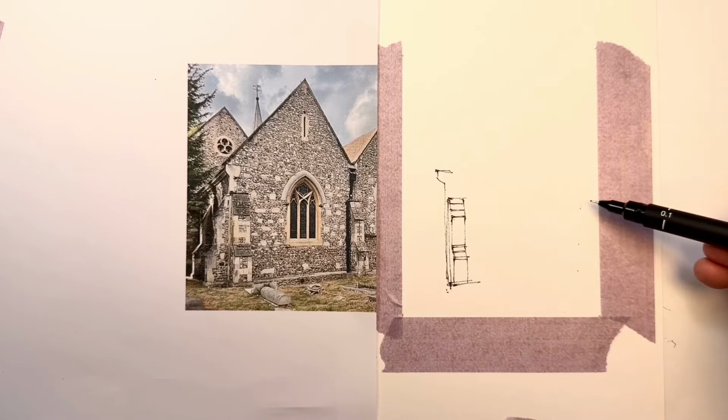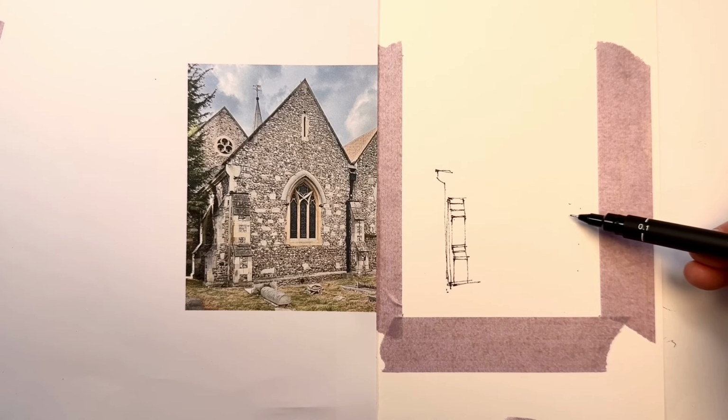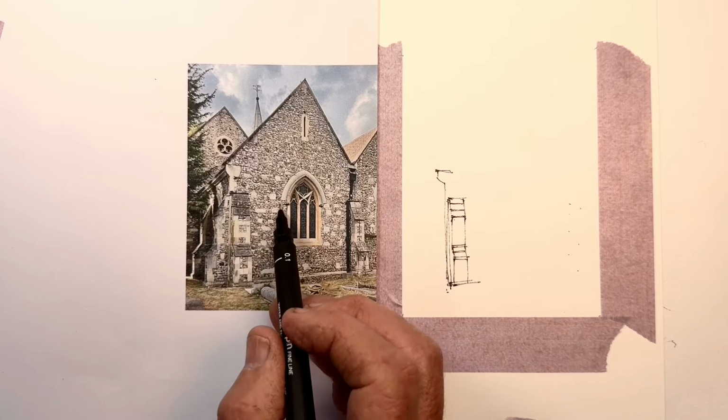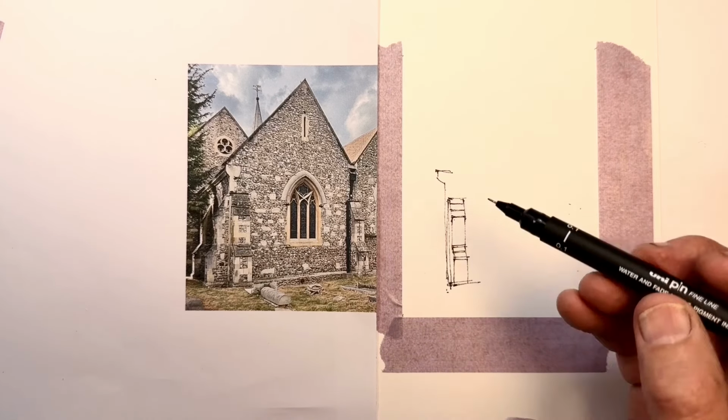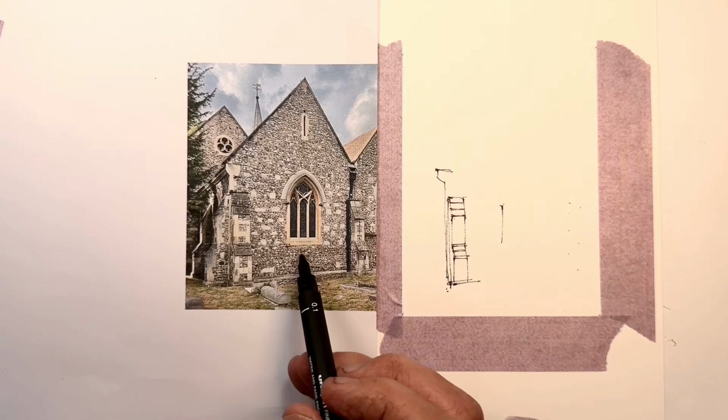Perspective is going to be really important in this. Not as much for the building, I mean it is, but it's a relatively simple building. But it's because all of these rows of stonework have to follow the perspective angles.